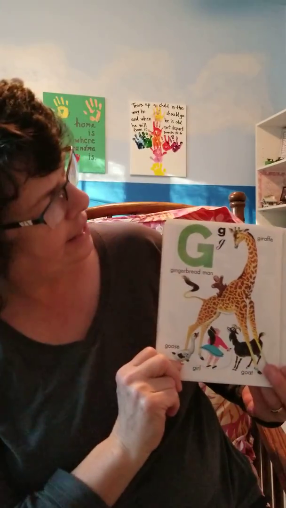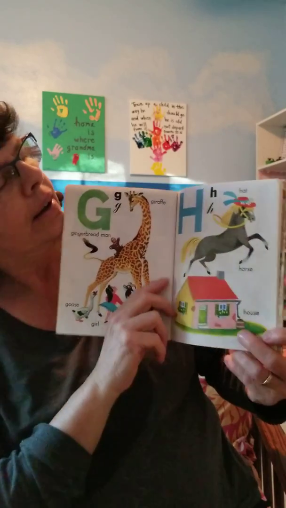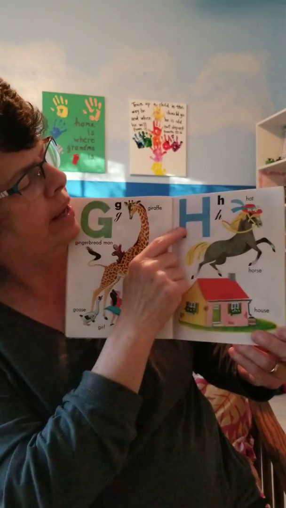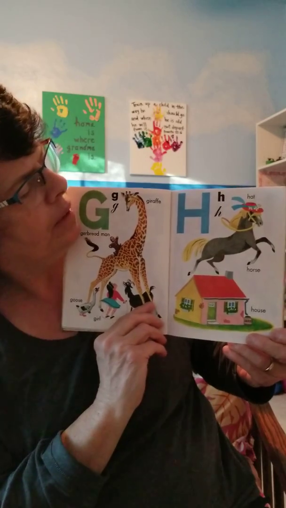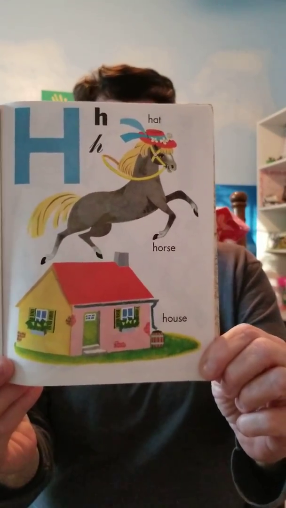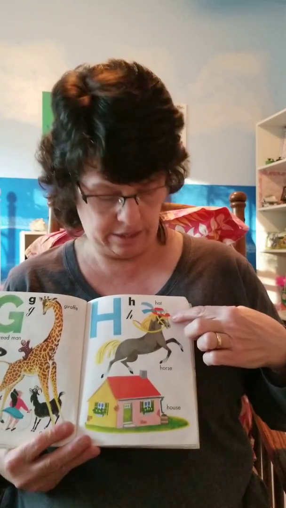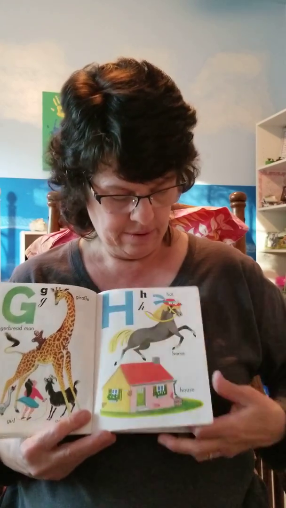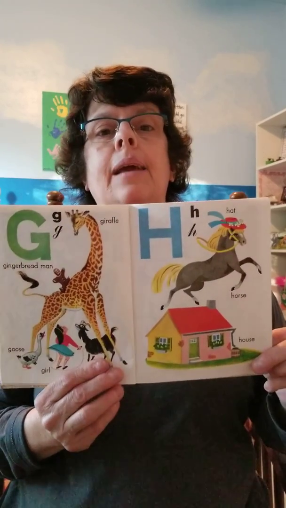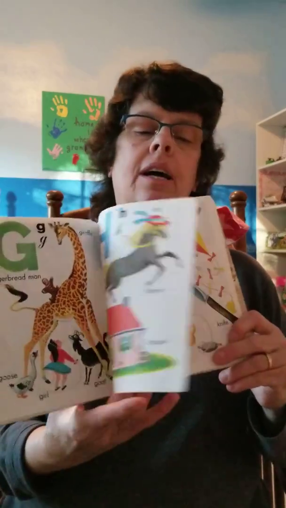A, B, C, D, E, F, G, H. Uppercase H, lowercase h, cursive. What do you see on this page? There are not as many things on this page. H sounds like this. Hat, horse, house. What comes next? A, B, C, D, E, F, G, H, I.